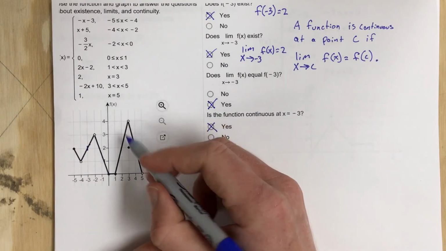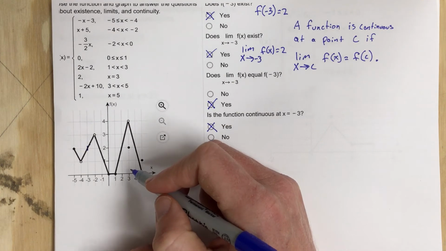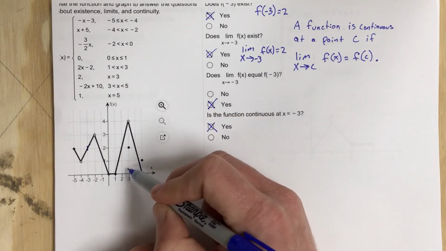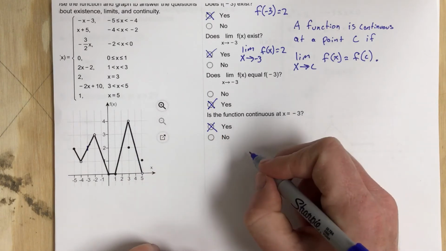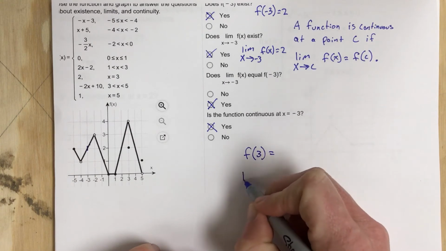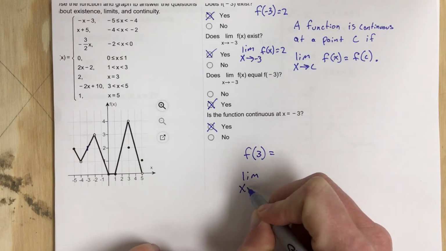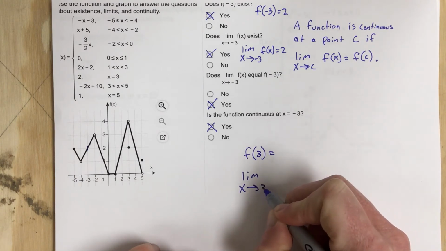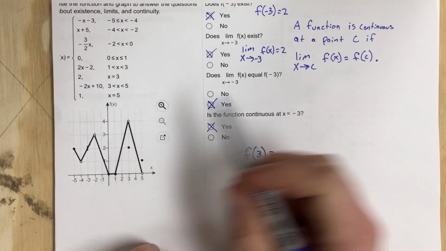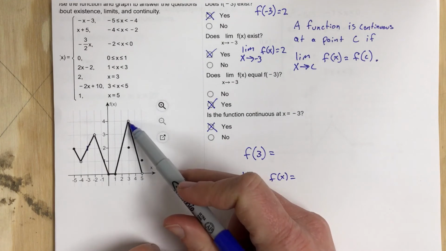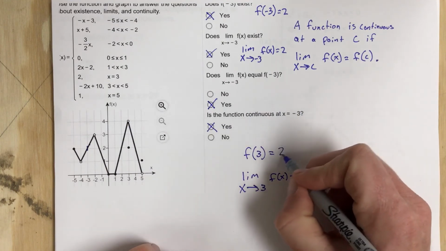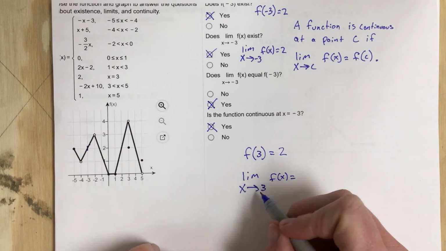Now let's look at some other spots in this function where it would not be continuous. Real quick, let's look at the x equals 3 spot. So let's say, what is f of 3? And then what's the limit as x approaches 3 of the function? As we look at f of 3, it's not defined here, it's actually 2. f of 3 is 2. Well, what's the limit as we approach 3?